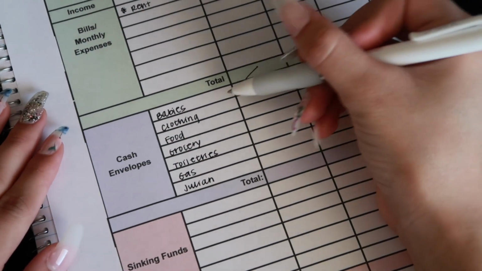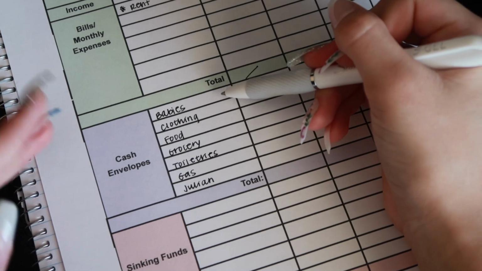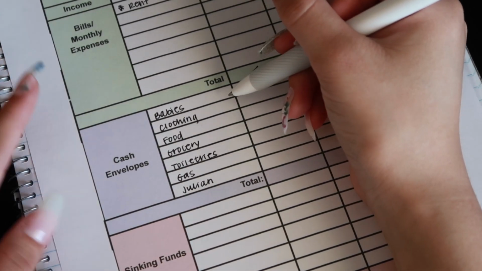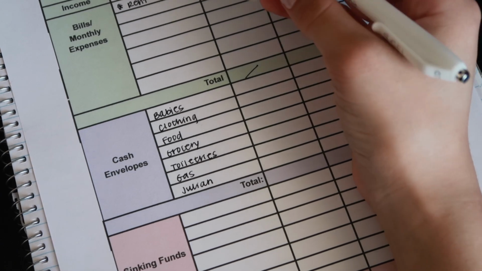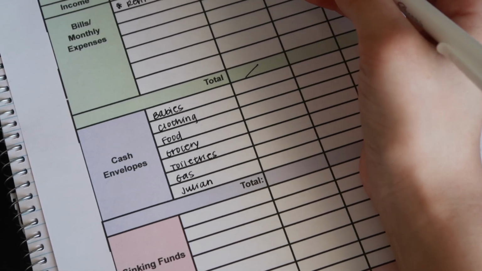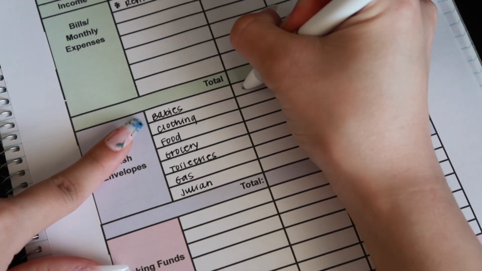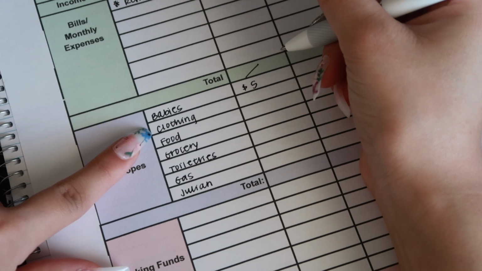So for example, the babies, my fur babies, their envelope already has $25. If they need a new bag of food, it will cost me about $30. So since they already have $25 in their envelope, this week I will only be stuffing $5.